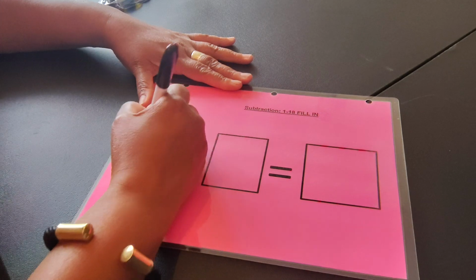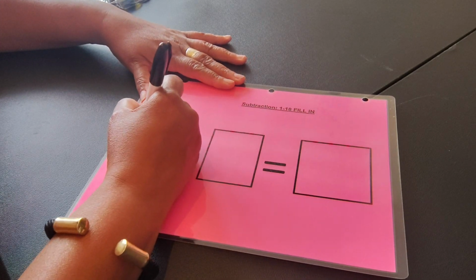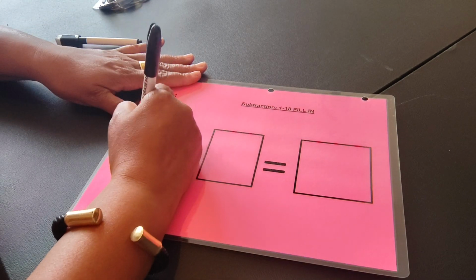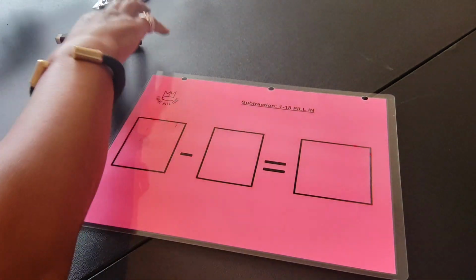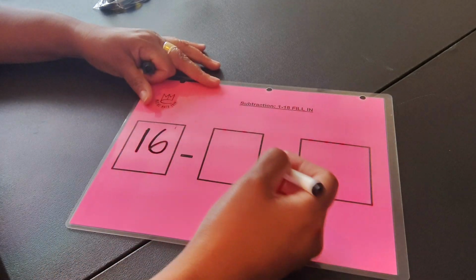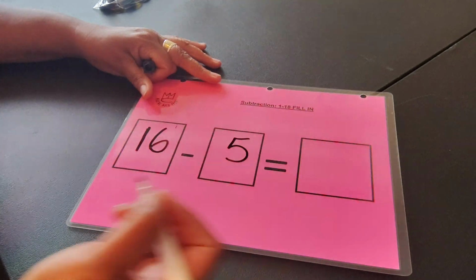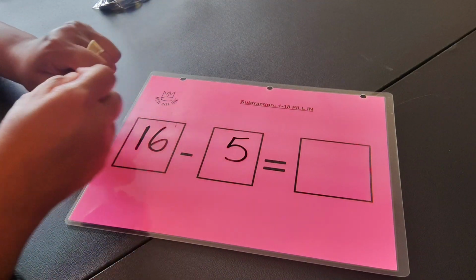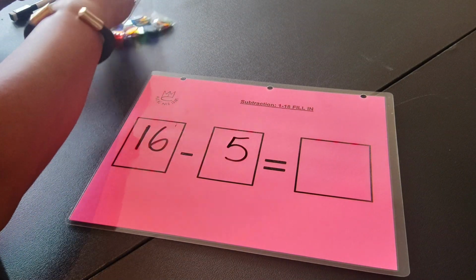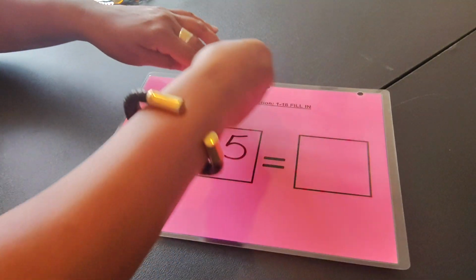So I'm going to fill in 16 here. Use another marker. So 16 here minus 5. Okay? Now, again, as you're practicing with your child, you can have them use the chips. You could count out 16.